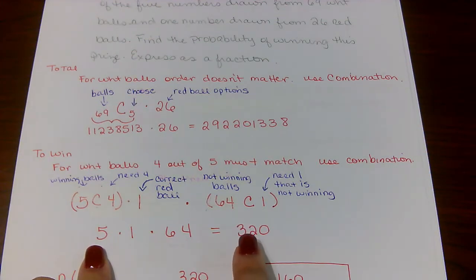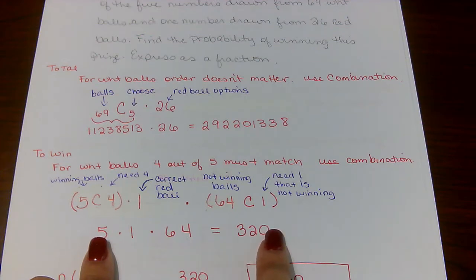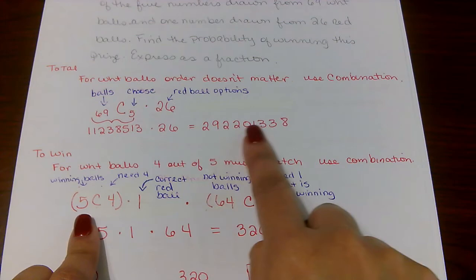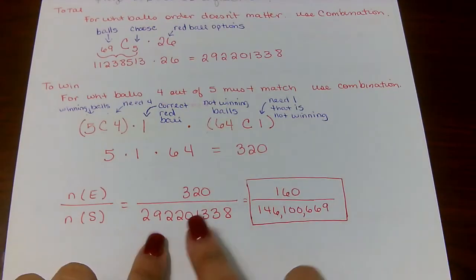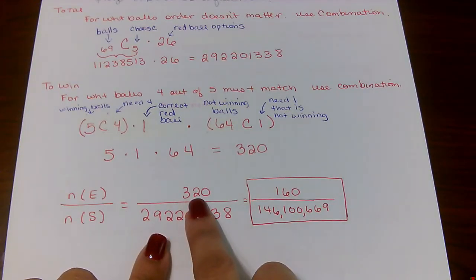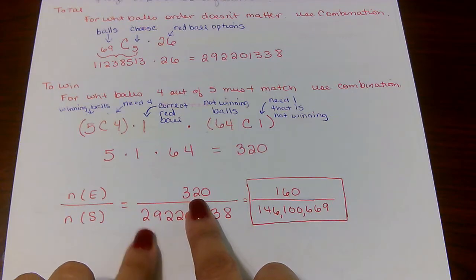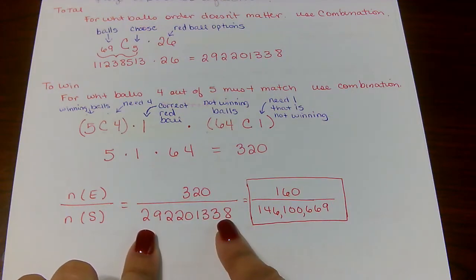That means if you're going to win the lottery, you have 320 ways of choosing a winning combination out of this many here. So that's what I have here. You only have 320 ways you can possibly win, and this is the total number of combinations.